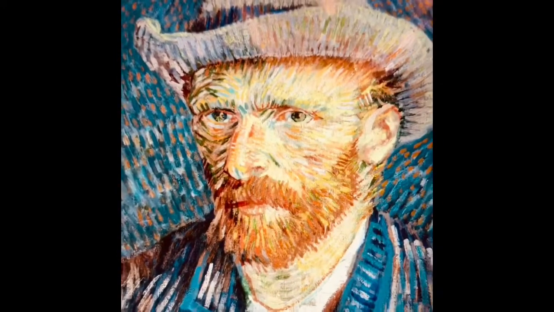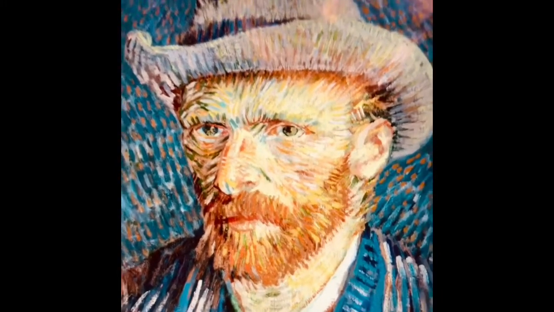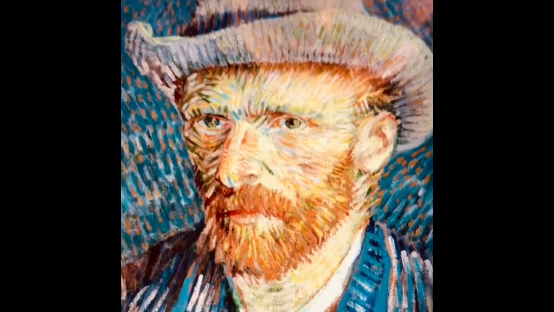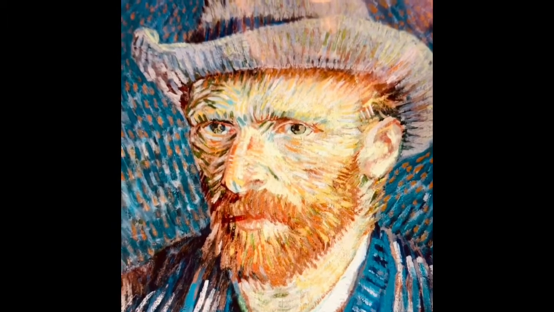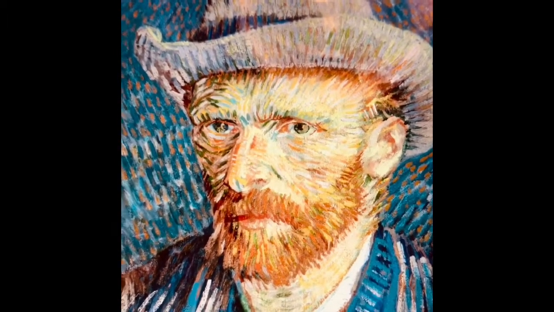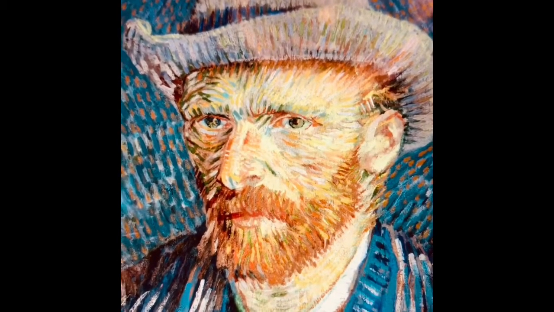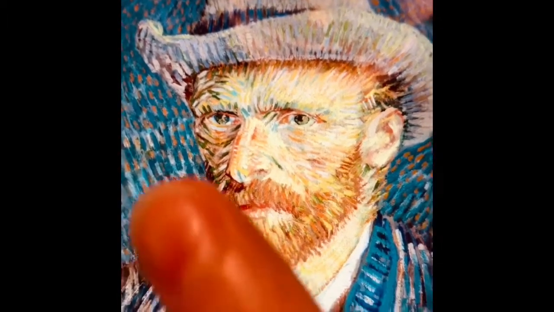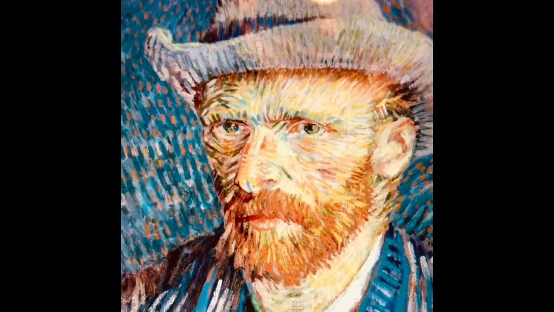This is a self-portrait of Vincent van Gogh. He was a Dutch artist in the post-impressionist time period. The Impressionists were known for creating bright colors and creating paintings that weren't very realistic looking. The post-impressionists started to change that style a little bit by creating all those brush strokes that we can see here in Vincent van Gogh's face and in the background.